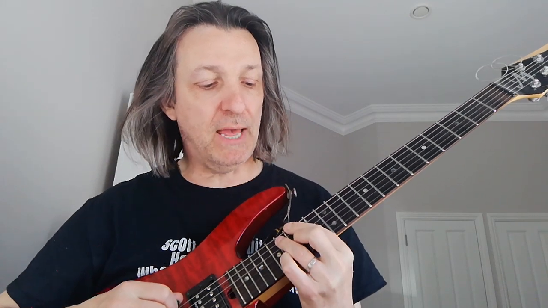These are the dominant 7th chord voicings on 2, 3, 5, 6 string family on E flat. And we'll begin with the basic E flat, B flat, G, and D flat. It's the root position voicing. Next, G, D flat, B flat, and E flat.